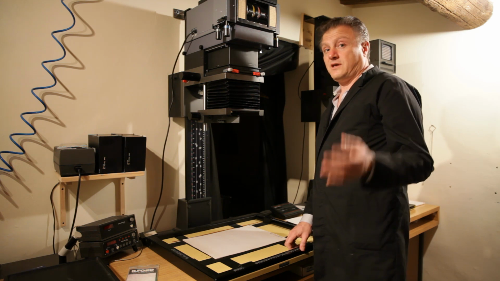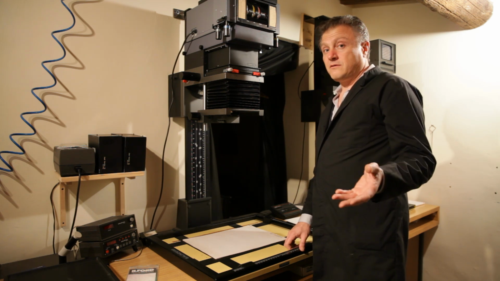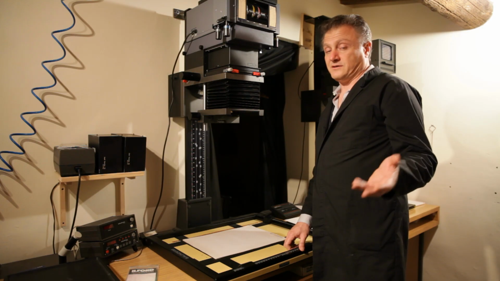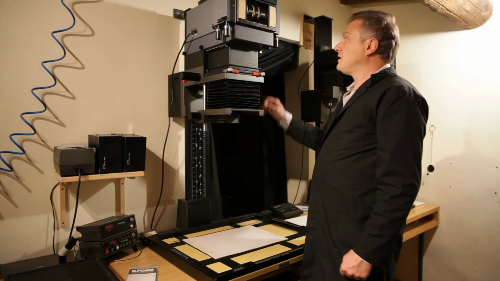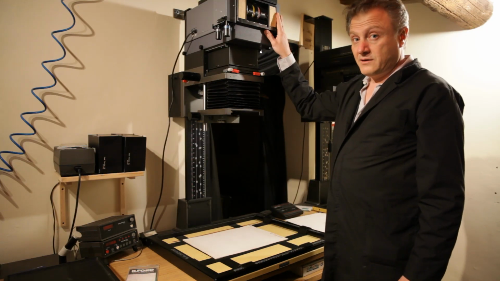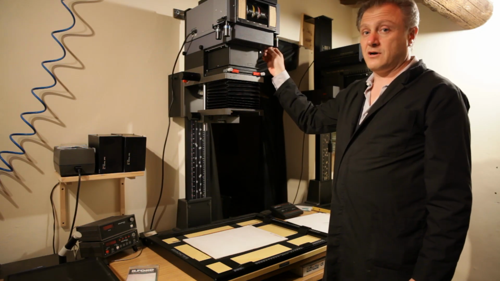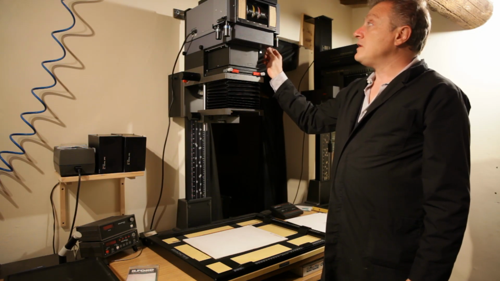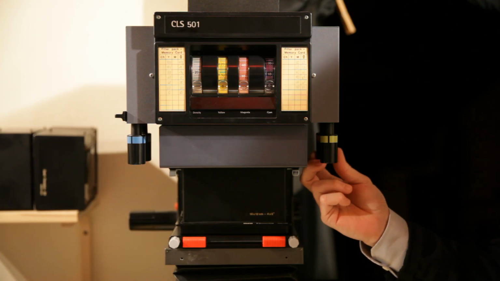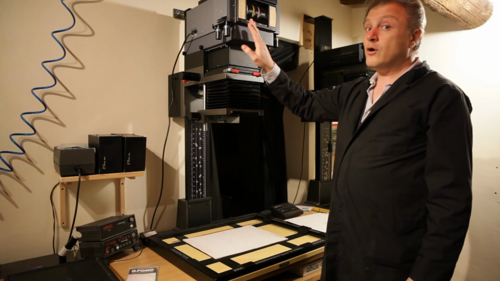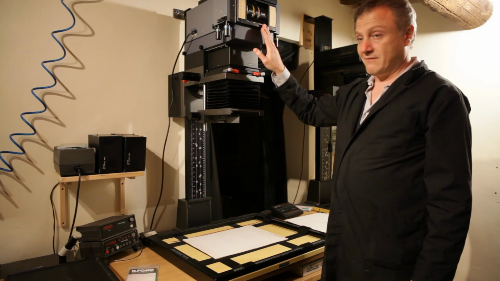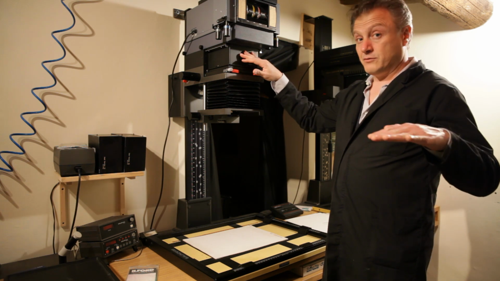The most important thing in black and white printing is the regulation of contrast. You can have a contrast too high or too low, and you have tools to adjust the contrast. In a color head like this one, we adjust the contrast by changing the color of the light. When we increase the magenta value, we raise the contrast. Decreasing the magenta value lowers the contrast. When there are no filters, or all the filters set at the same level, the contrast is medium.